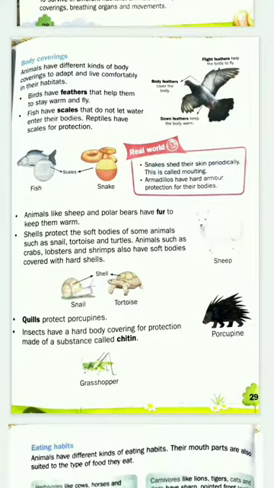Now if we talk about organisms like snail, tortoise, and turtles, what do they have? They have an outer shell, and this shell is made up of calcium carbonate, which is very hard in nature. So they get protection of their body with the help of this shell. As a whole we can say that body coverings help any organism to protect themselves from outside things.